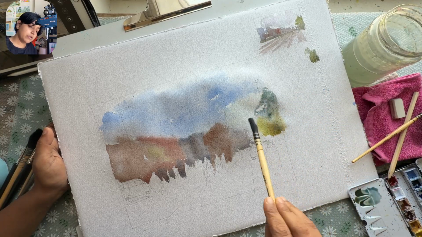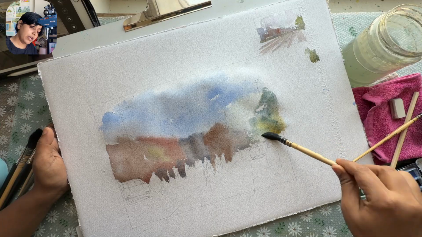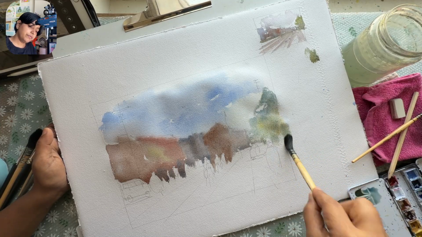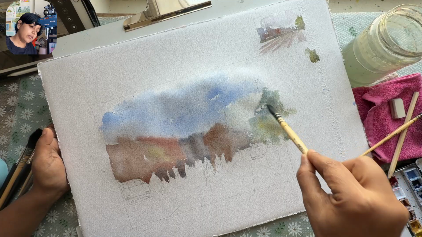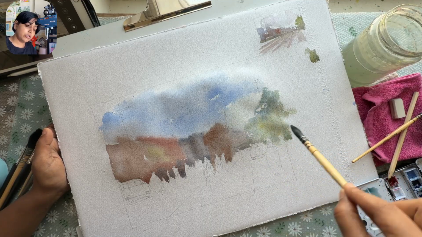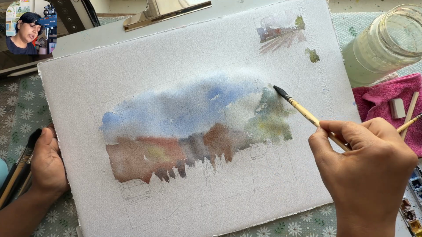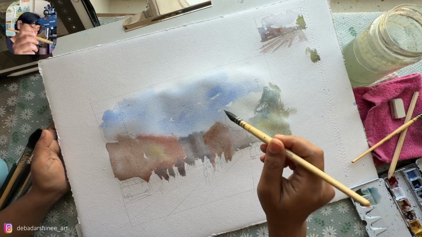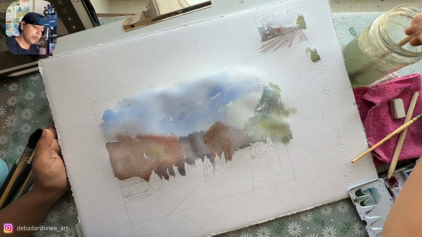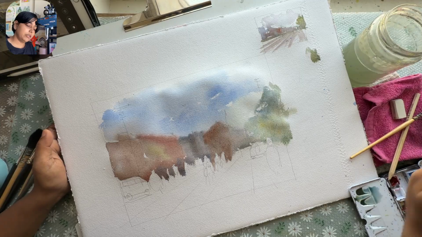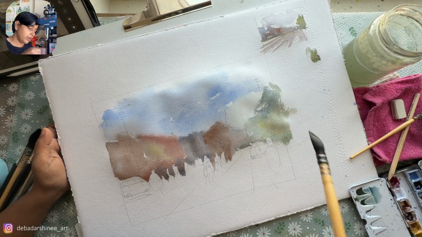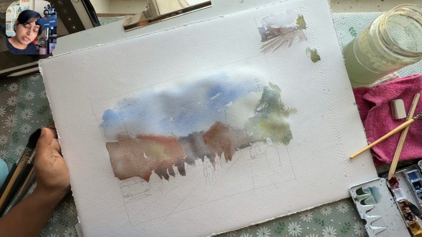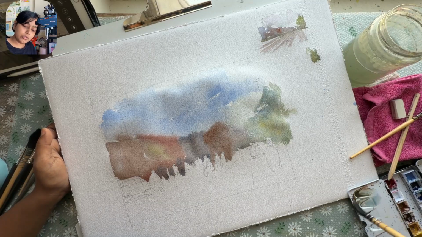So I'm just trying to get that effect. I'm doing some brush strokes here. I'll not do anything here later. So I did a brush work, circulated my brush somewhat.